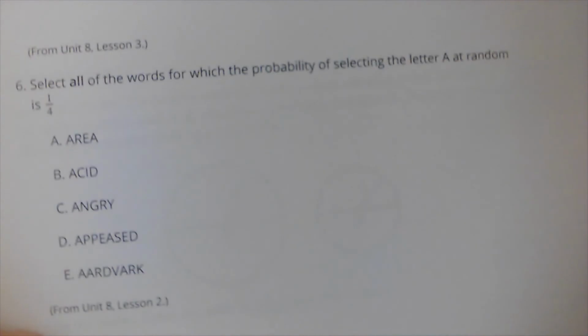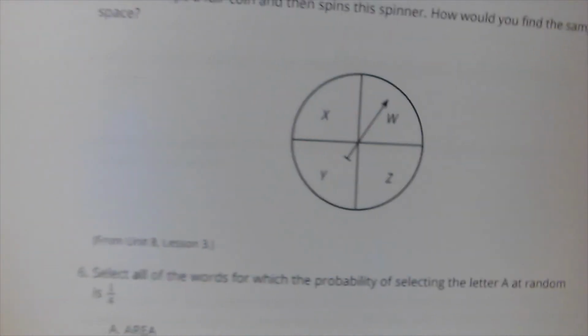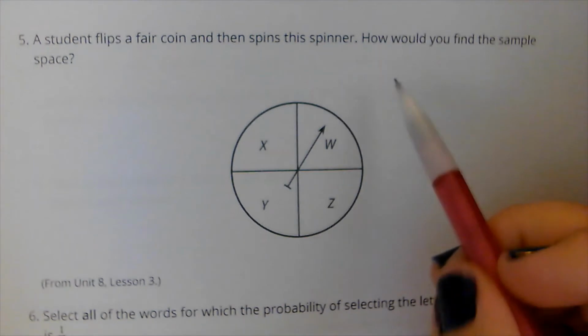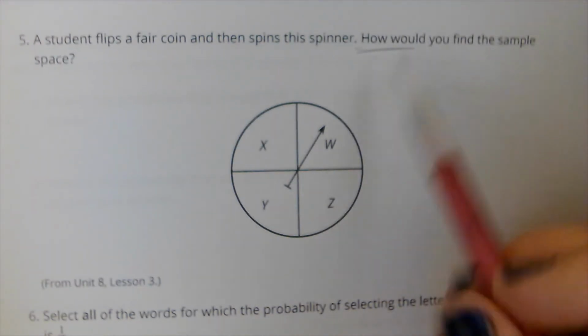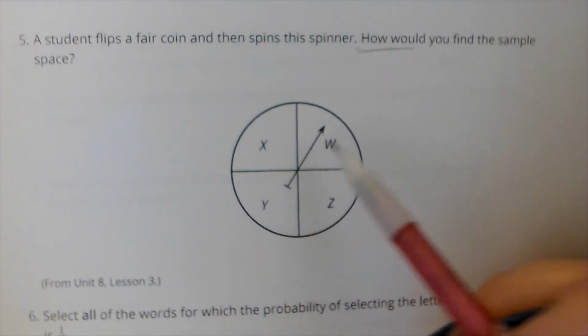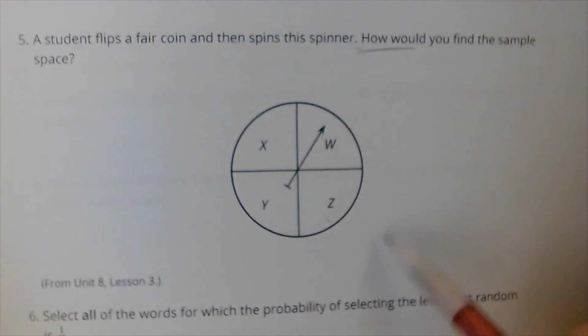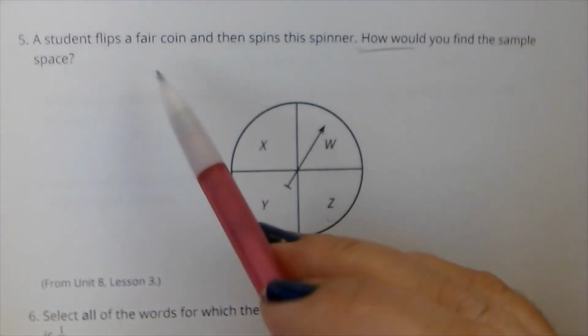All right. A student flips a fair coin and then spins the spinner. How would you find the sample space? So you could say, you're going to describe here. How would you? So I'm going to make a table with X, Y, W, Z on the rows. And let's see, I'm flipping a fair coin.